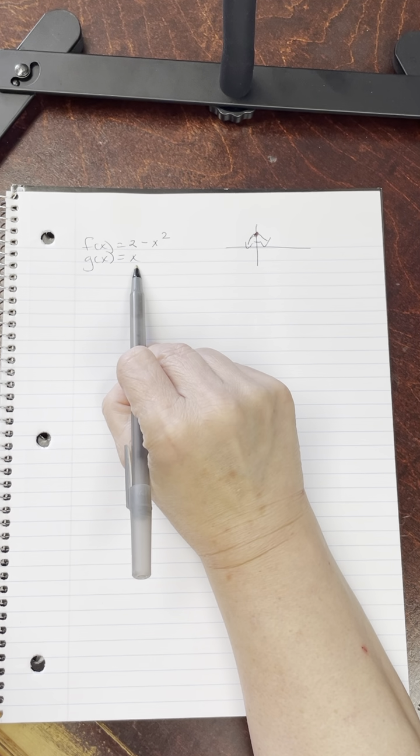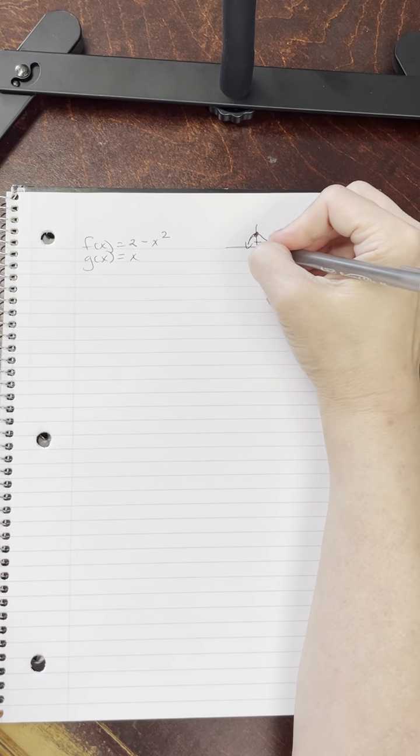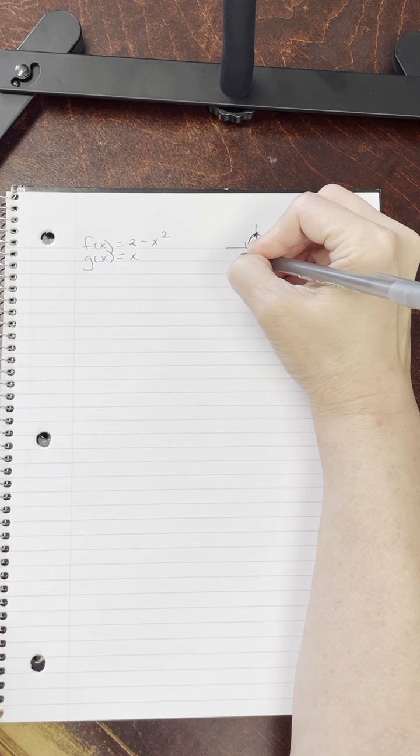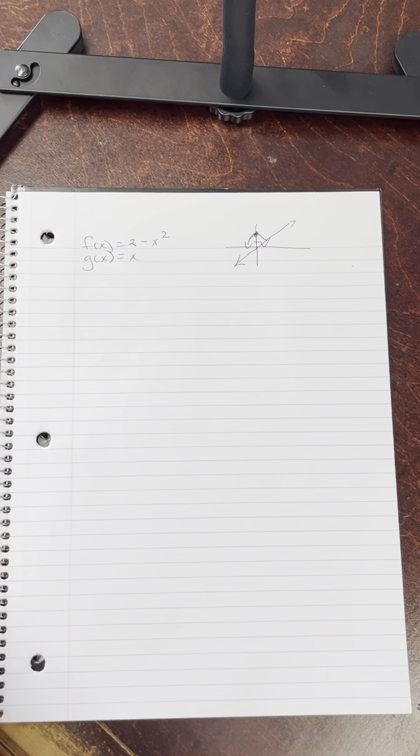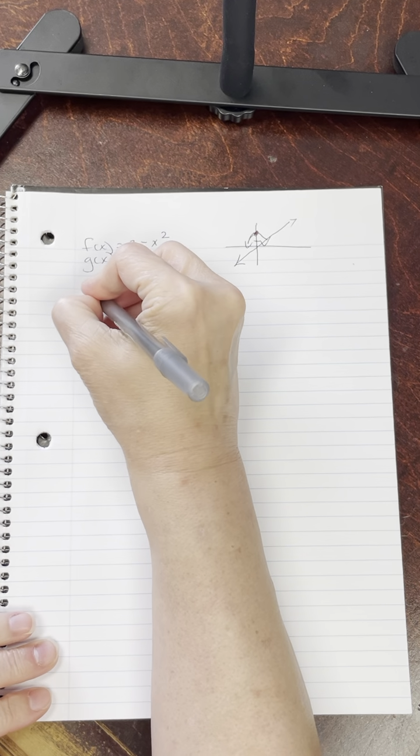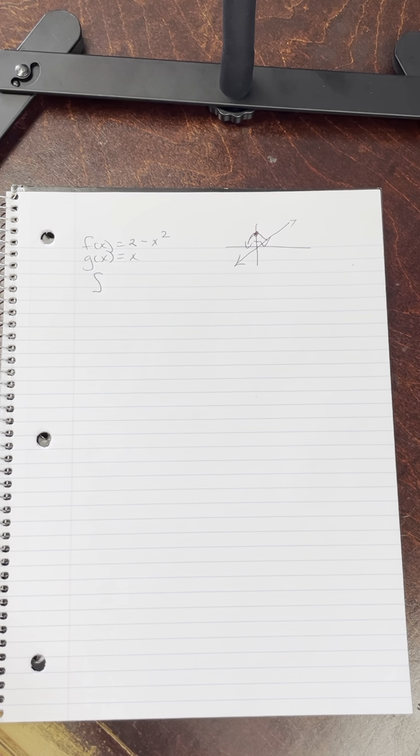So there's my rough sketch of the parabola. Then g of x is x, so that's like 0, 0, 1, 1, and so on. So I'm going to have a line going this way. So again, the parabola is above the line. So we're going to integrate from, oh, I forgot to write down what it said.